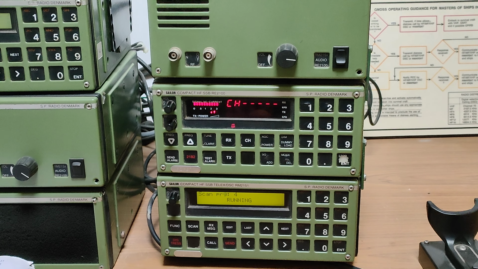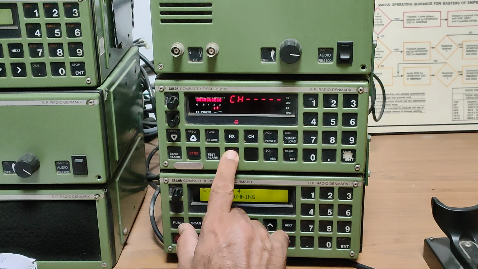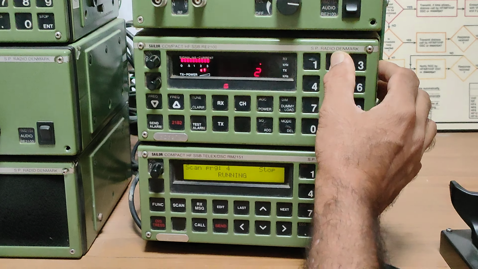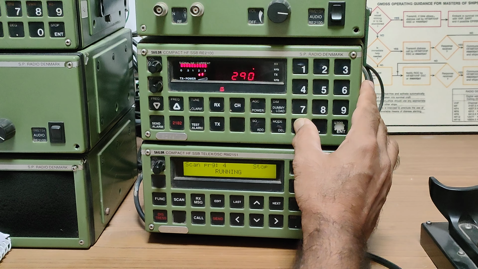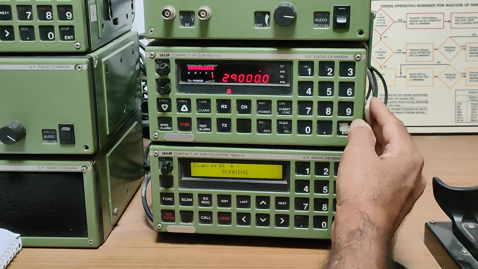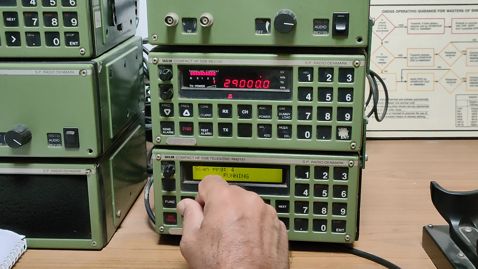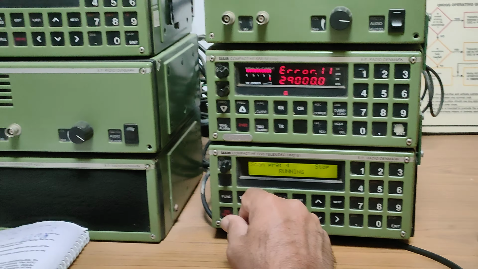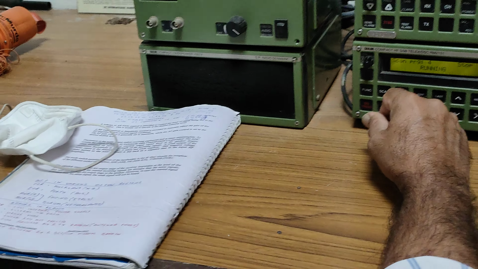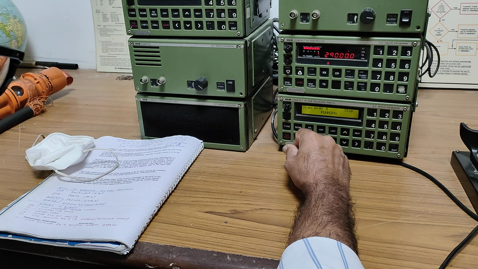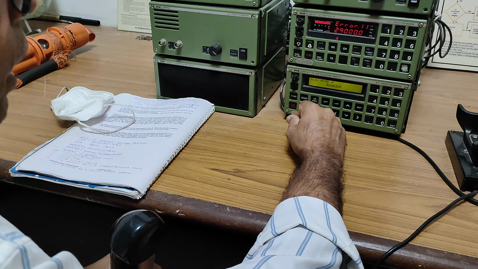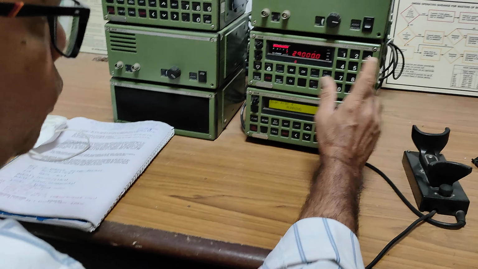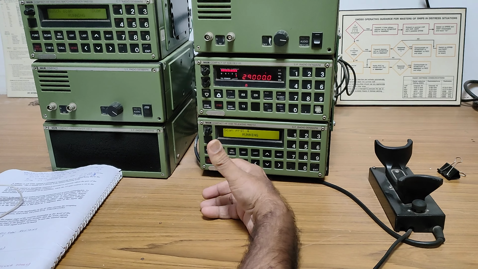Now if I am transmitting above the band, say I am taking 29,000, enter 29,000 kilohertz, that is 29 megahertz, and I am pressing this. What did it tell me? Illegal frequency. That means it is an illegal transmitter frequency. I cannot use that one. But I can use a lower frequency and then it will accept.